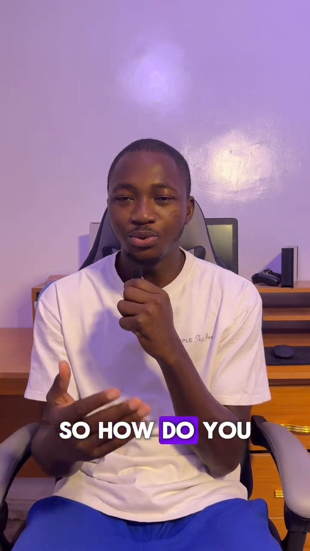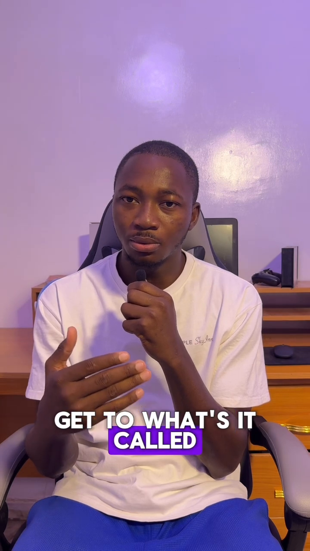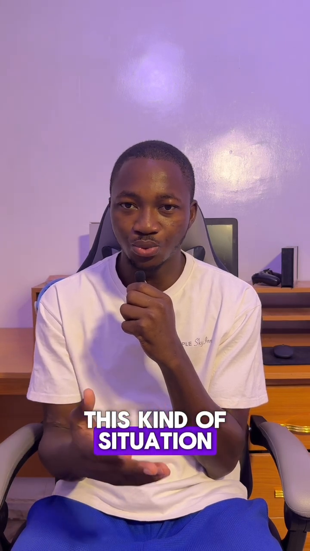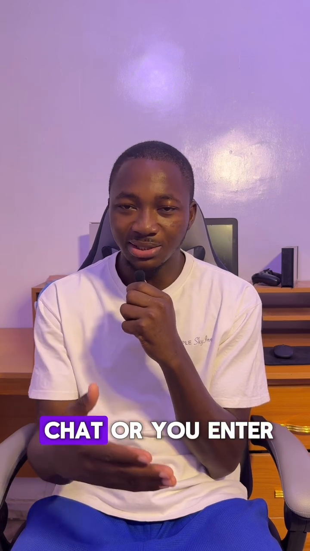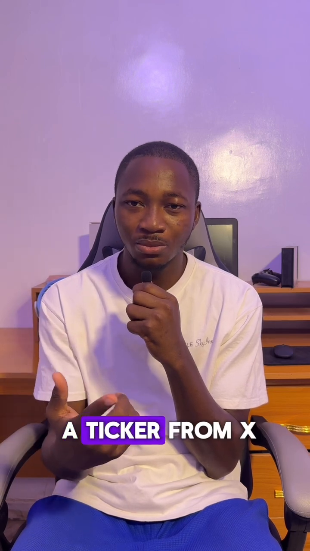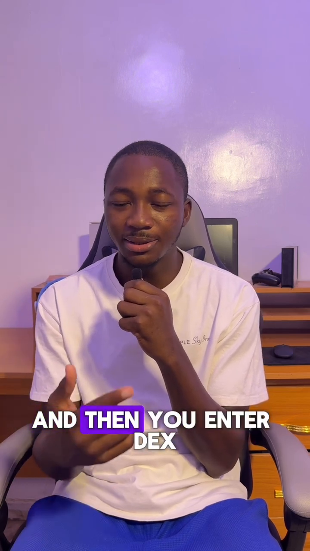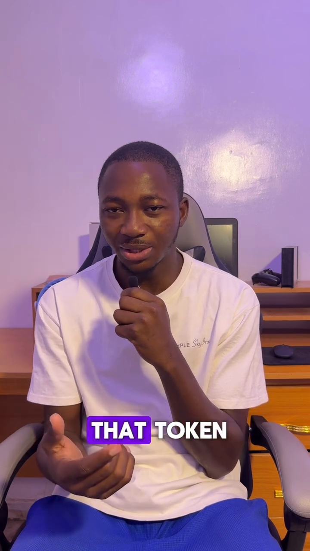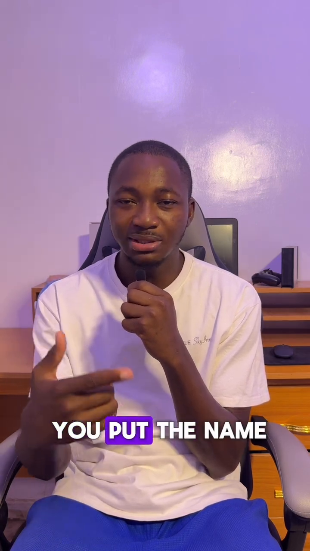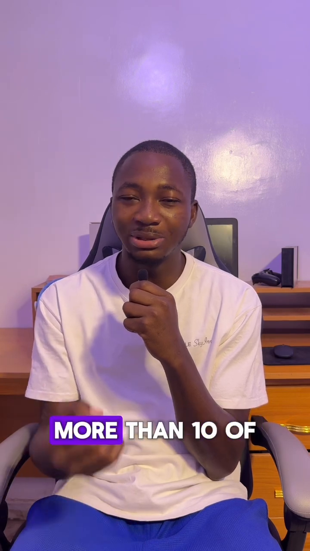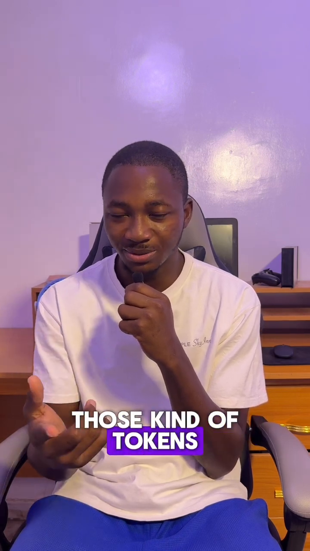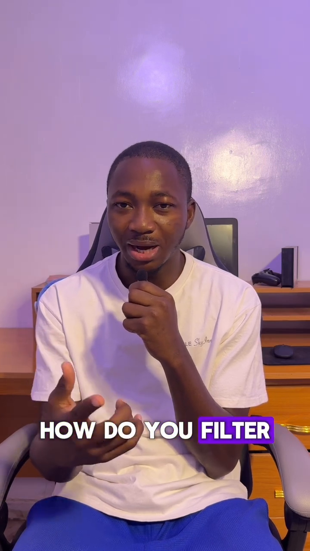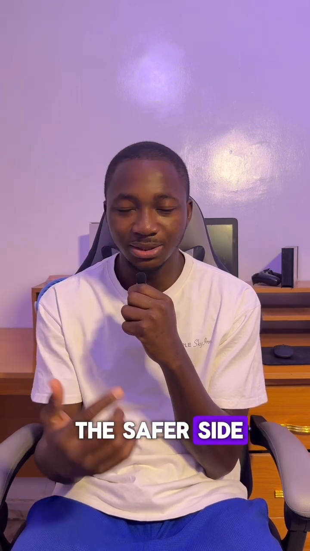So how do you stay out of this kind of situation? When you enter a chart or you enter Dex Screener, let's say you got a ticker from X, and then you enter Dex Screener to search for that token. You realize that when you put the name of the token, you will end up seeing more than 10 of those kinds of tokens. How do you filter out and be on the safer side?